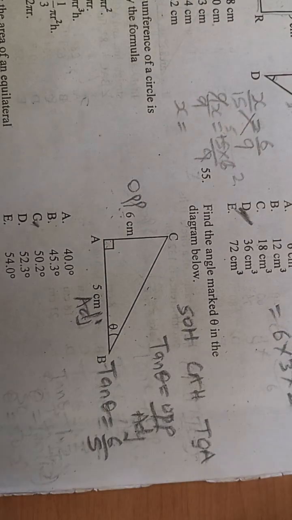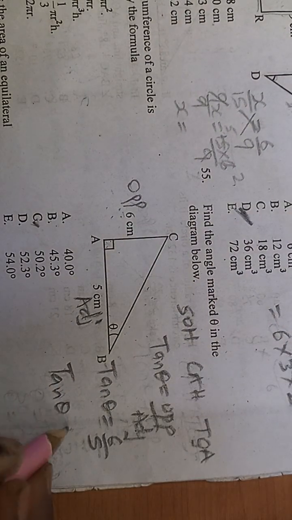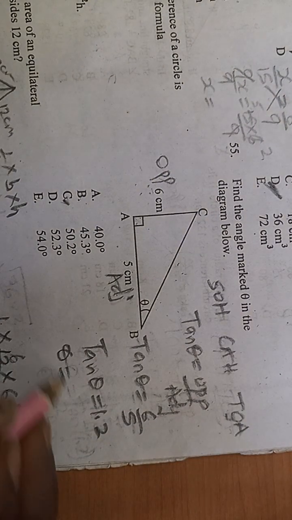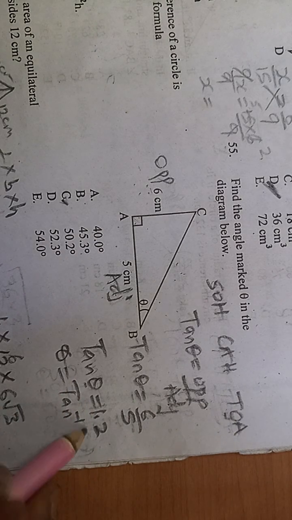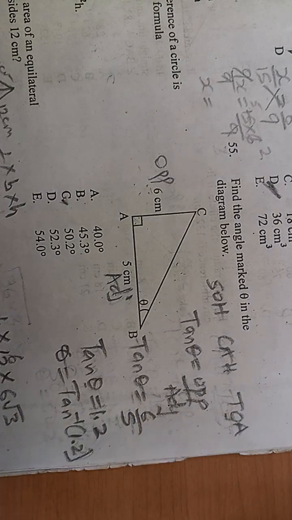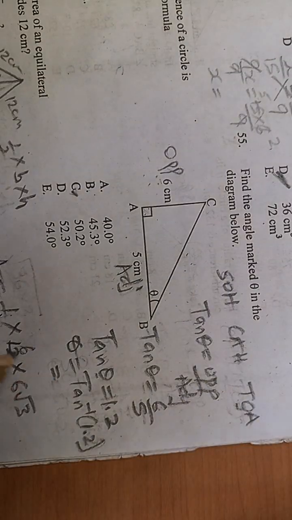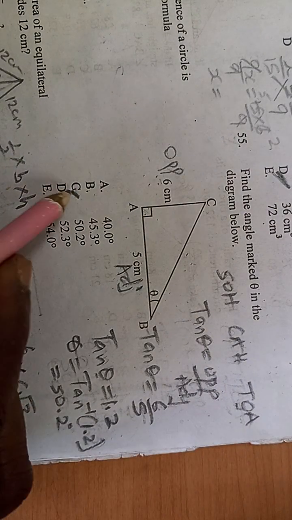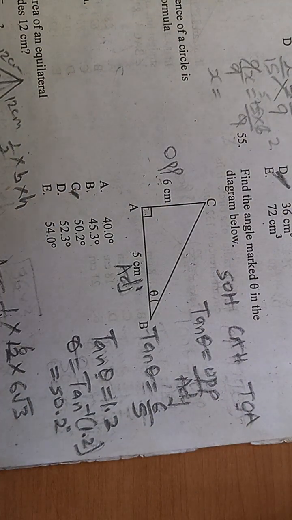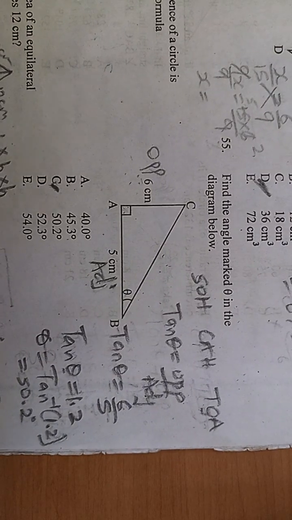So dividing that, we are going to have 1.2. Then to get my theta, you just do tan inverse of the other side. To get this angle, you do tan inverse of 1.2. Okay, and that will give you, to one decimal place, 50.2 degrees. Okay, 50.2. So that is that.